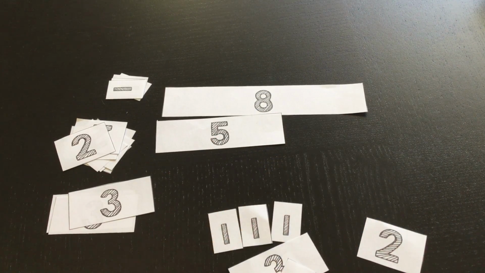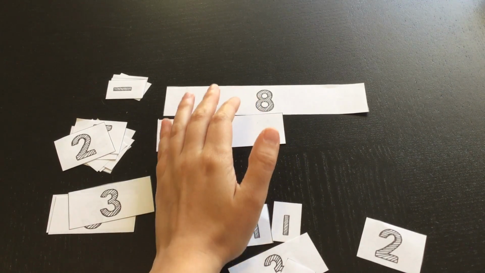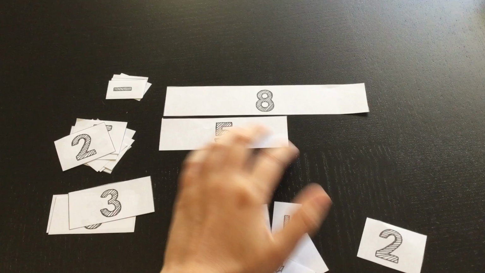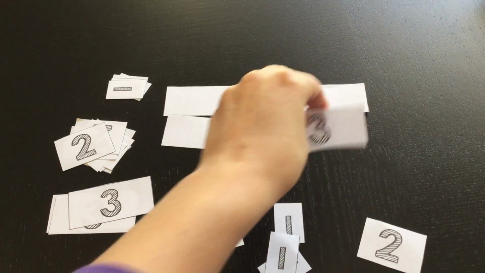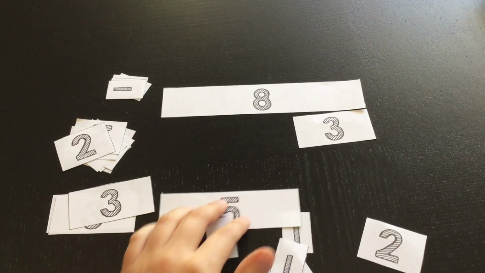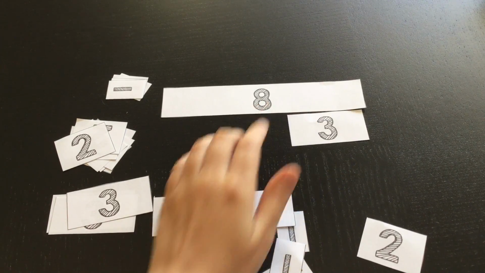Well, all of our numbers can be broken apart into smaller numbers, except for the number 0, right? All of our numbers have smaller numbers inside of them. And that's important to know because when we're doing things like subtraction, we're taking those numbers away. If we have 8 of something and we take away 5, we'll have 3 left, right?